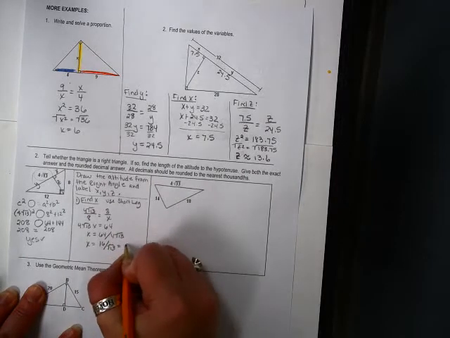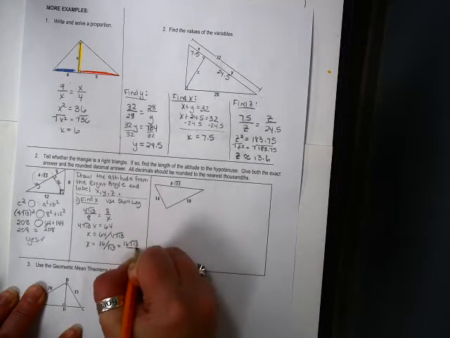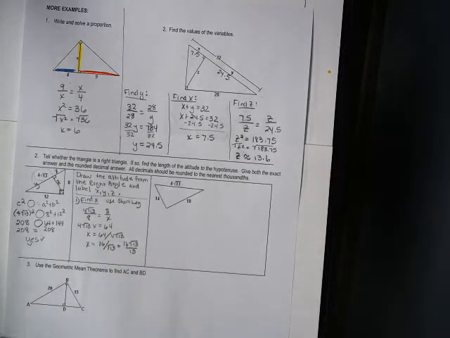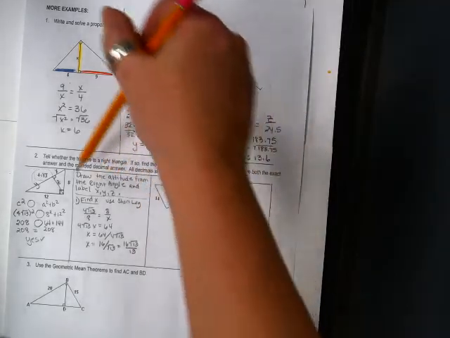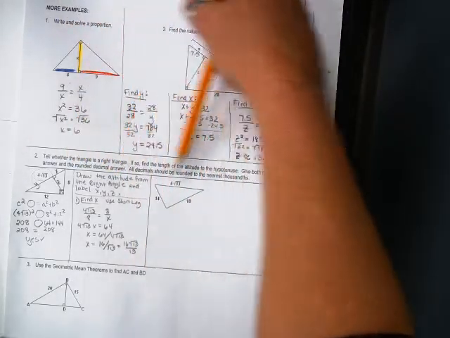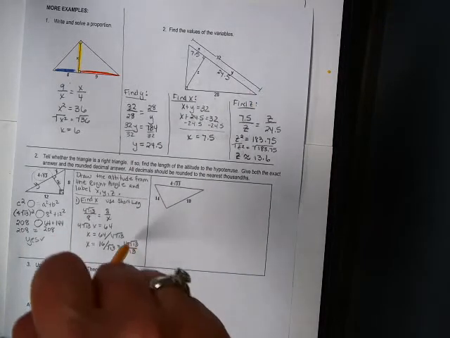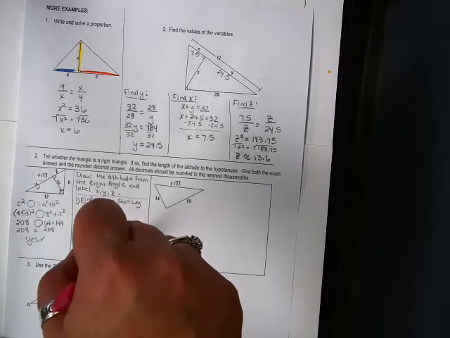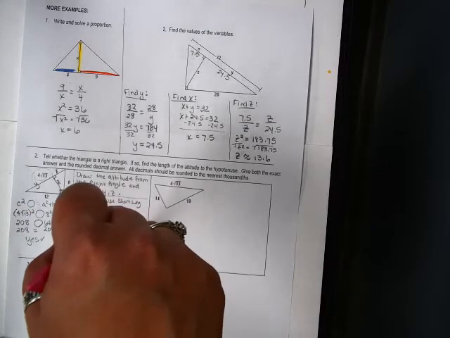So your exact answer is going to be 16 rad 13 over 13. Now, it also said, give me your decimal answer rounded to the nearest thousandth. So that's what you plug into your calculator. Plug that into your calculator, 16 rad 13, enter, and then divide that answer by 13.